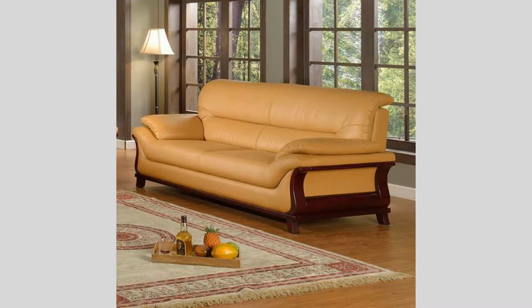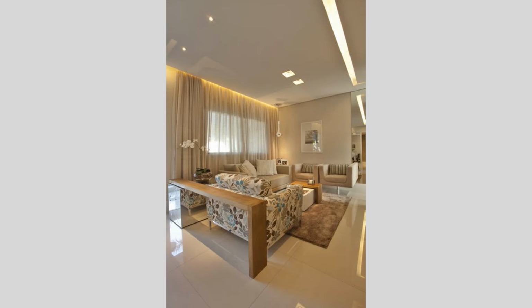Neutral colors. Modern sofas often come in neutral colors such as white, black, gray, or beige.